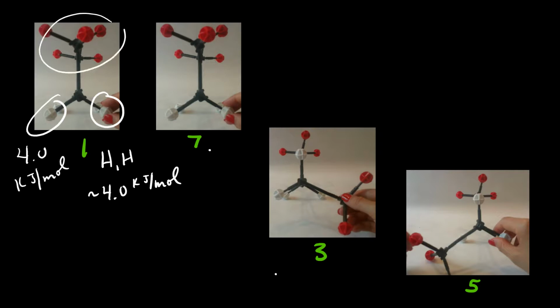But then you have methyl-methyl eclipsing up here, and this is a bit more costly. This methyl-methyl eclipsing interaction is 11 kilojoules per mole, so more than twice as much in terms of energy cost than an HH eclipsing interaction.